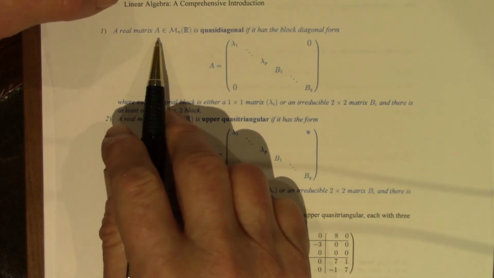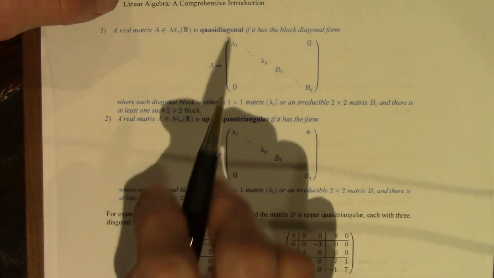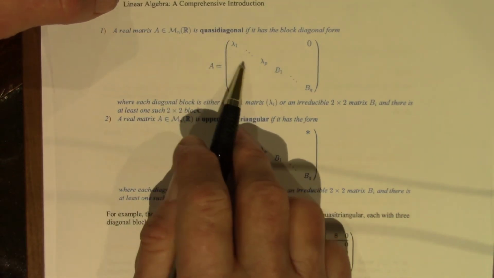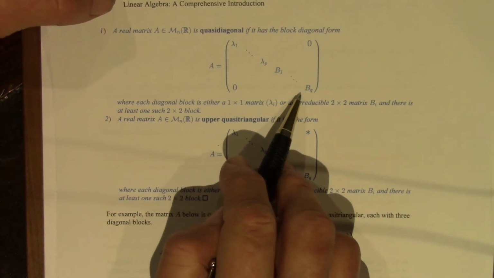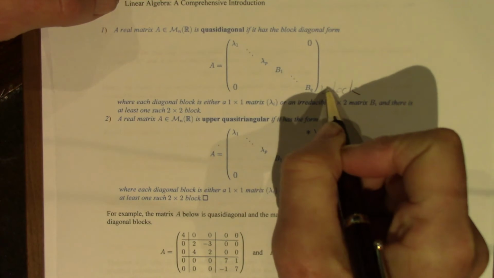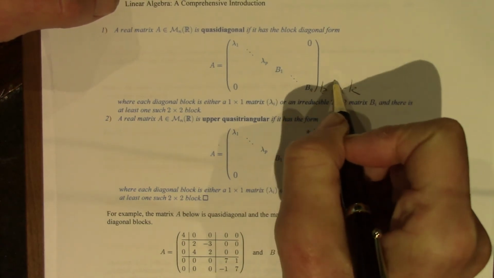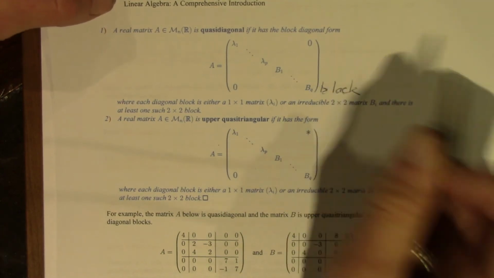A real matrix A is quasi-diagonal if it has the block diagonal form here. I didn't write the word block here. At some point, you need to recognize block matrices without that symbol, because I think I'm the only one who uses it.